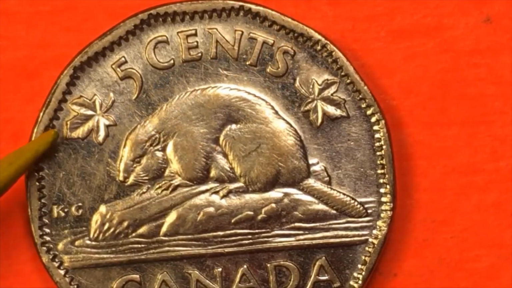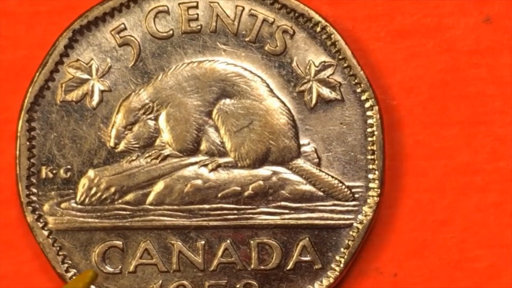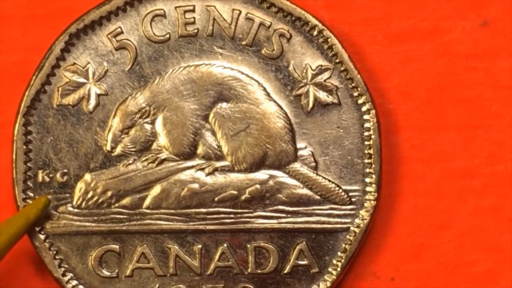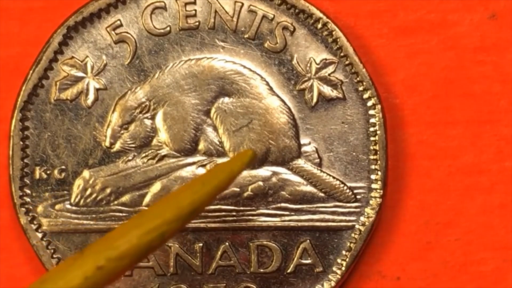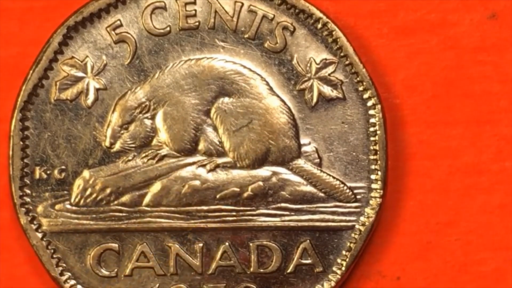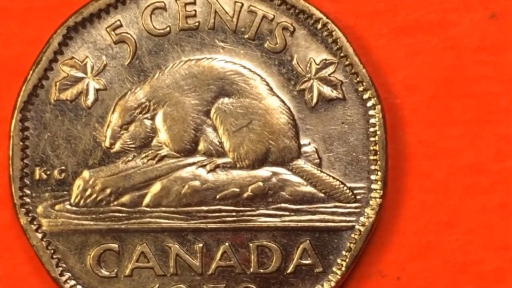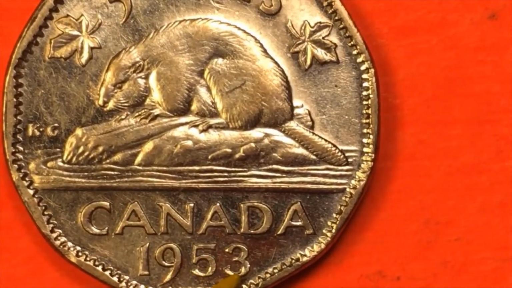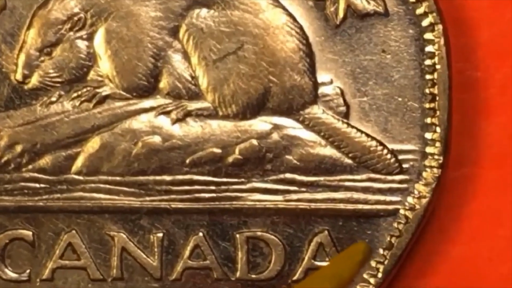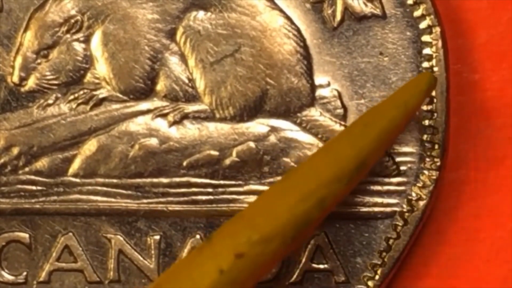On the left side we see a maple leaf. On the right side we see a maple leaf, and then right here we see a KG. And that's for George Kruger Gray, who designed and engraved the back of this coin. At the bottom, we see that it says Canada, and of course, there's the year 1953, the coronation year for Queen Elizabeth.